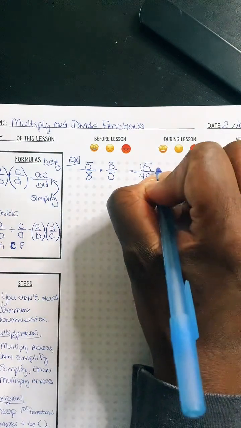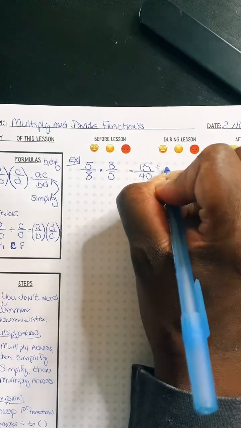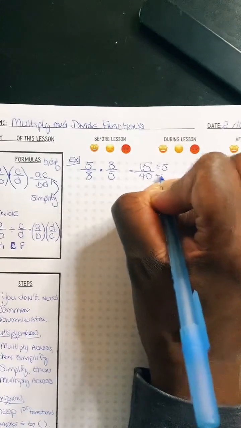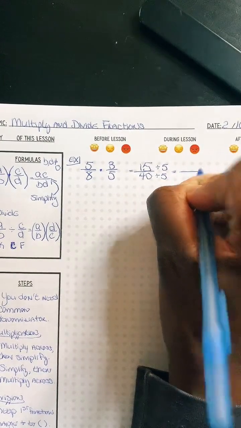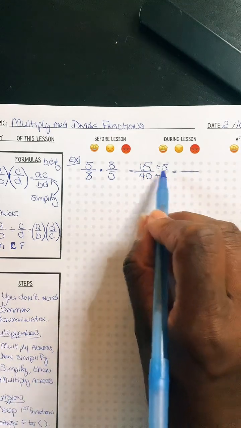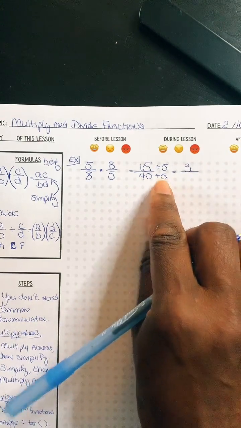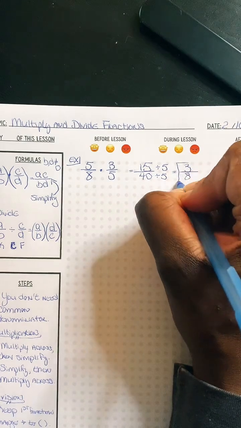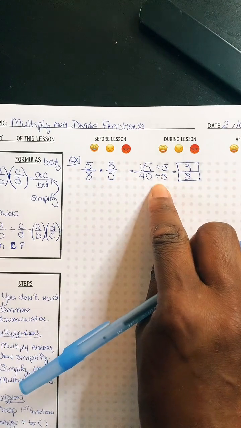Because I'm simplifying, I can divide by 5 in the numerator and by 5 in the denominator. 15 divided by 5 gives me 3. 40 divided by 5 gives me 8. So that's one way of doing it: multiply straight across and then simplify.